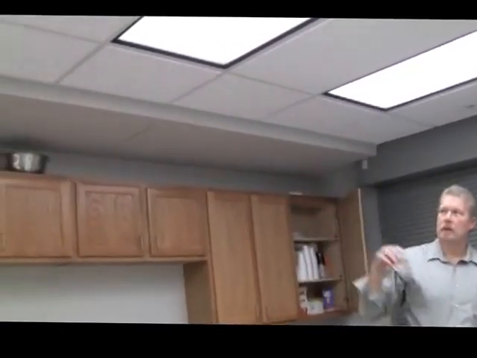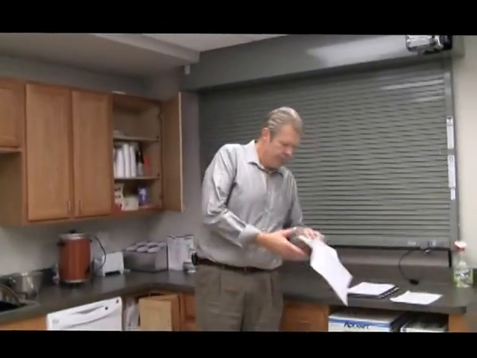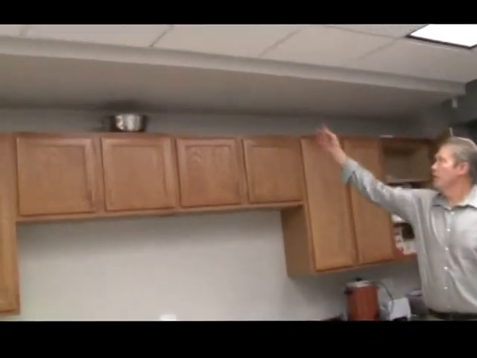Unit number 5 is in the southwest corner of the room. Units 3 and 4 are on the north end of the room. Let's see which one. Unit number 4, the access to the filter for unit number 4 is through an access panel over the kitchen sink. And the disconnects for all 3 units are mounted on the east wall of the room.